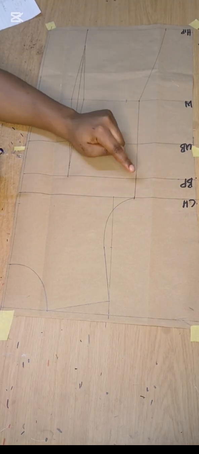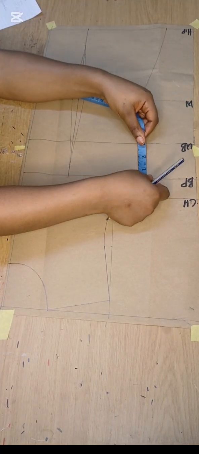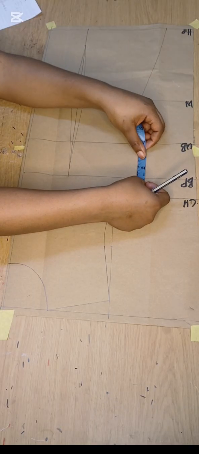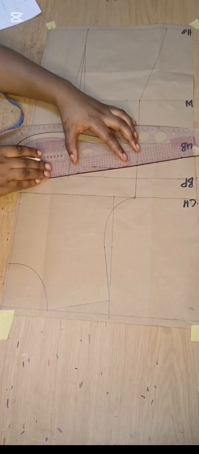And then after connecting both points, our front pattern is almost done over here. Take note that the front half length is always longer than the back half length. That's because the front has the breast while the back is flatter.